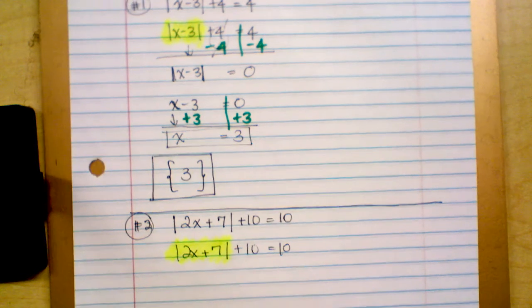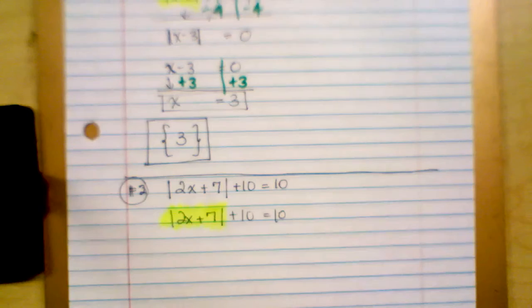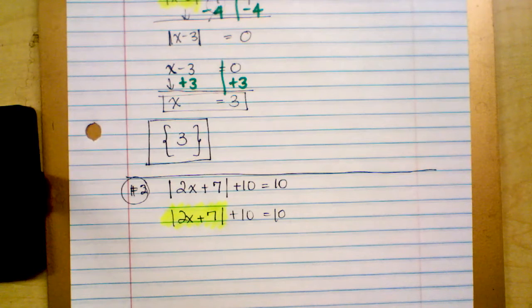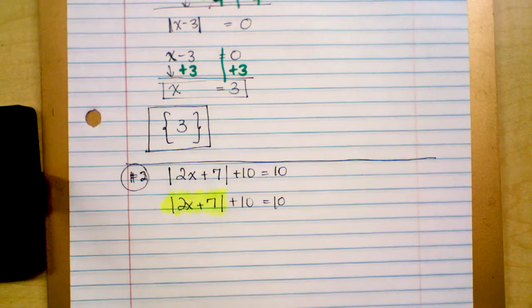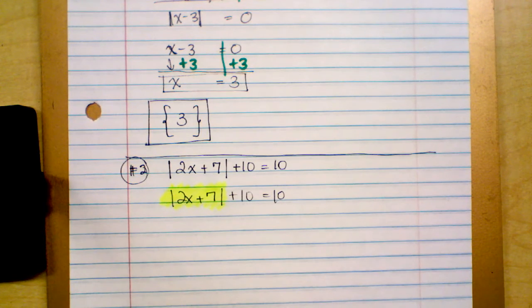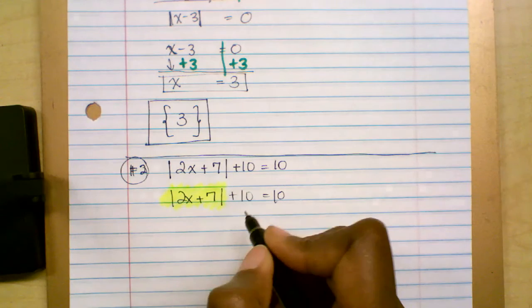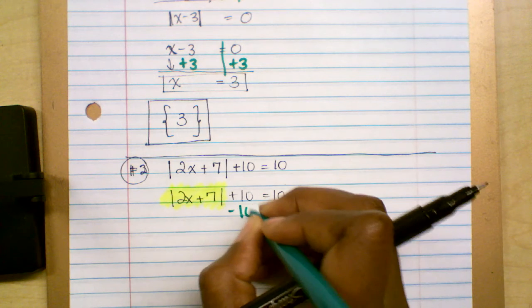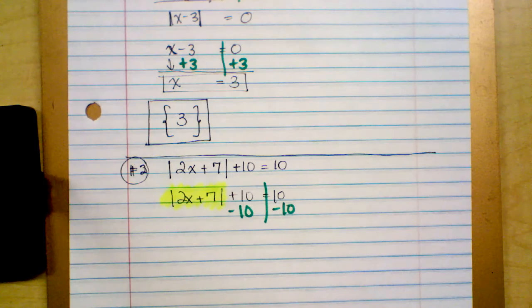To solve this, you have to isolate the term with the absolute value. Sorry if it gets blurry, because when I move my clipboard, the image also moves. Let's continue. To isolate the absolute value, I need to take away 10 on both sides of the equation.